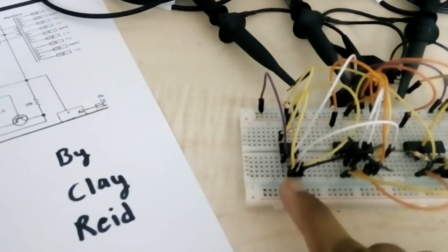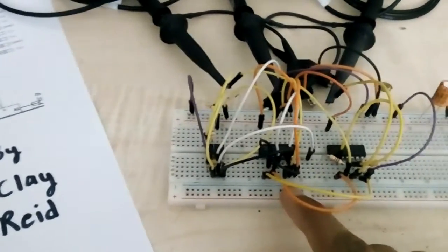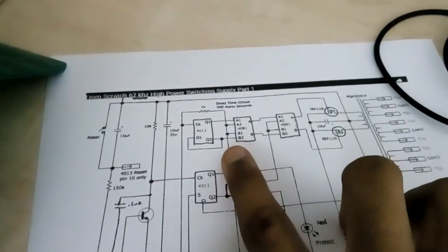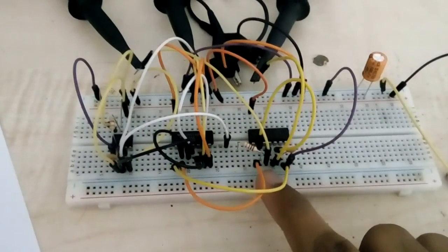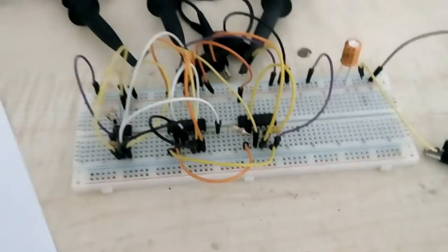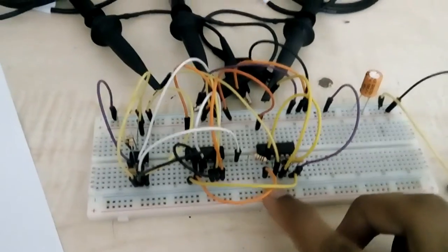So this is the 555 oscillator. This section is the frequency divider or the flip-flop, and this is the AND gate which controls the dead time. I'm going to be investigating the dead time circuit today mostly.